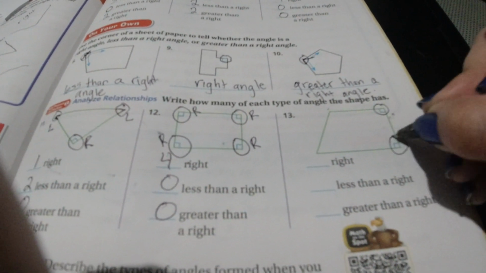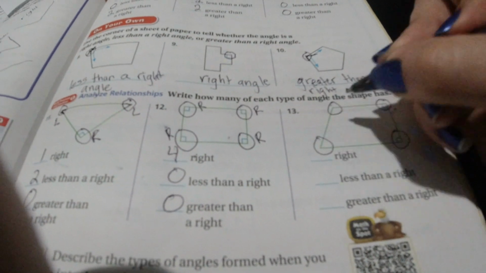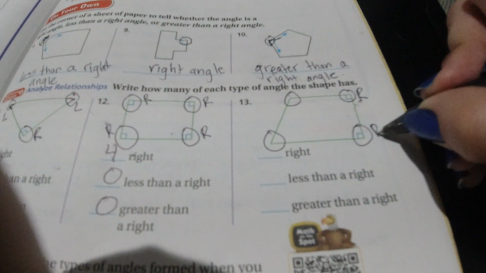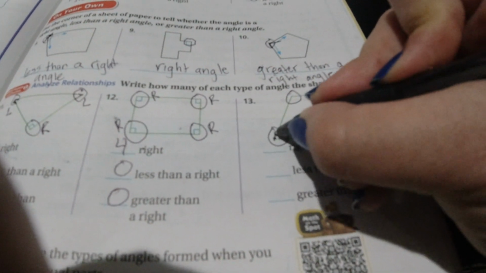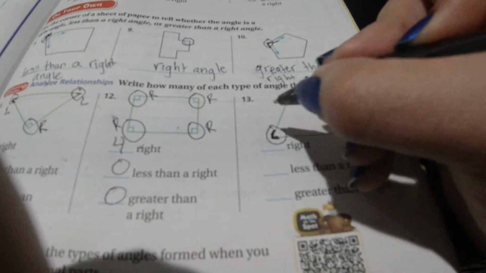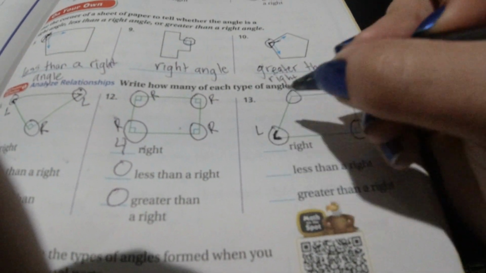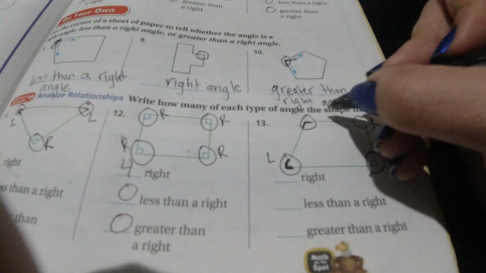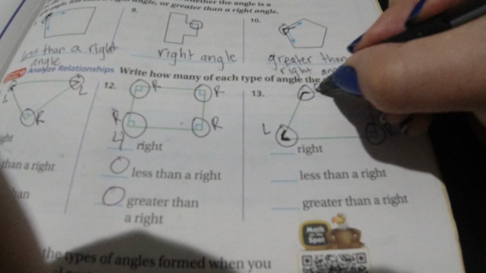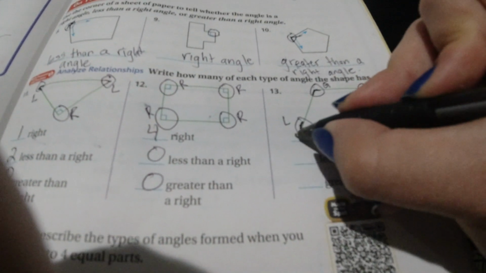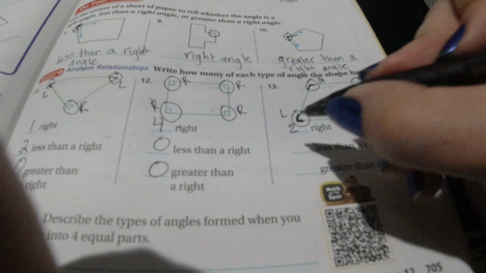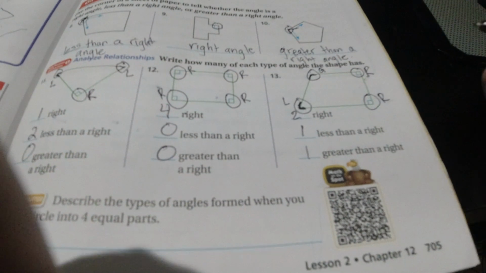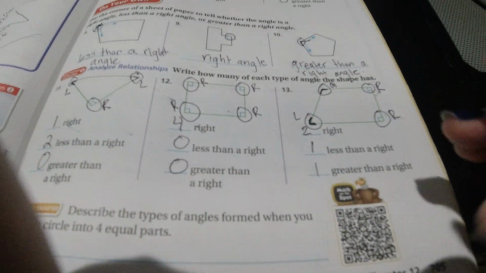For this one here, I have 4 corners. Okay, these 2 are rights. This one is making a small alligator mouth, so this is less than. And this one's making a wide, big, open alligator mouth, so this is greater than. So there are two right angles, one less than a right angle, and one greater than a right angle.